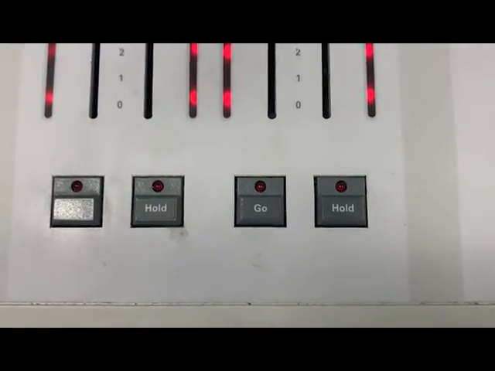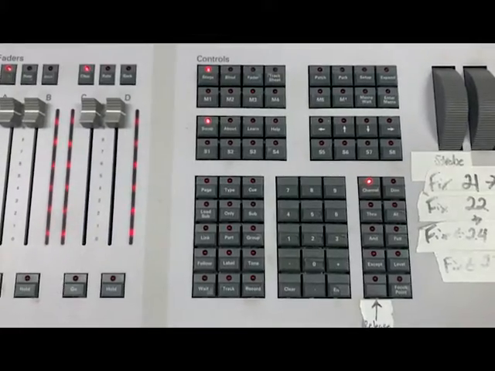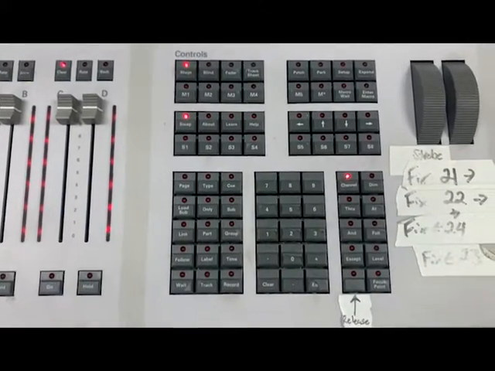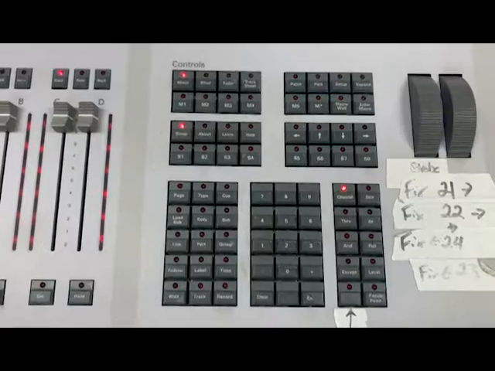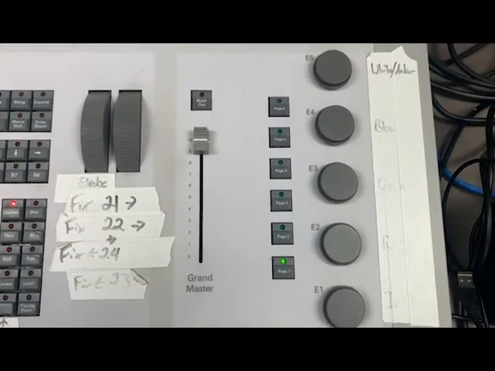To the right are your buttons for programming. All of the useful buttons will be covered throughout the series of videos. And finally, on the far right are your color knobs. These will manipulate your overhead lights, which are your color lights.